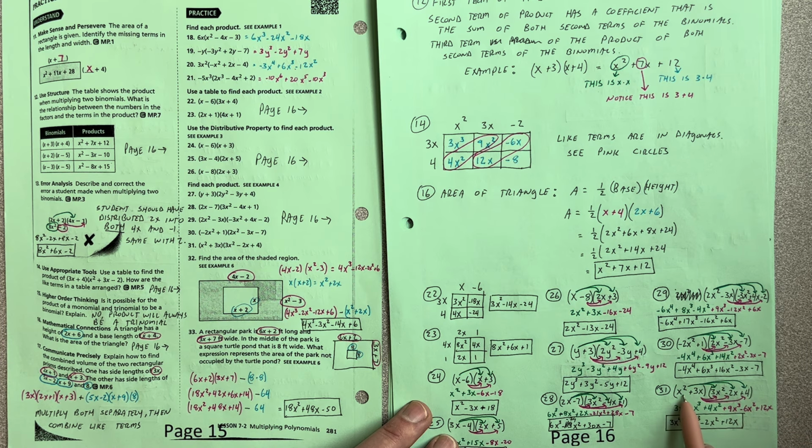Number 31. X squared times all three. We end up with 3x to the fourth. Then x squared times negative 2x is negative 2x to the third. Yikes, another mistake. So x squared times negative 2x should be negative 2x to the third. Again, that will impact our final response. X squared times 4 is 4x squared.